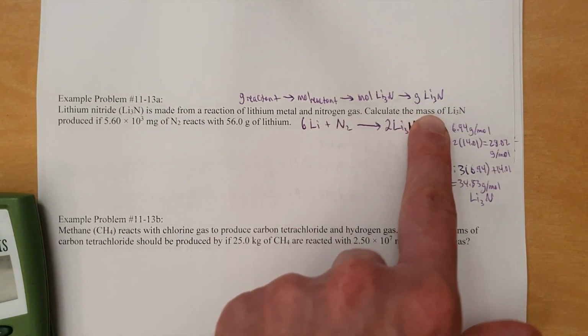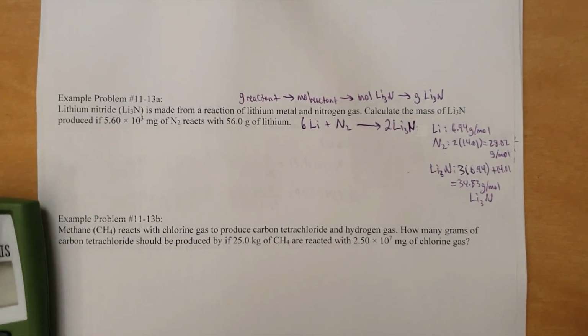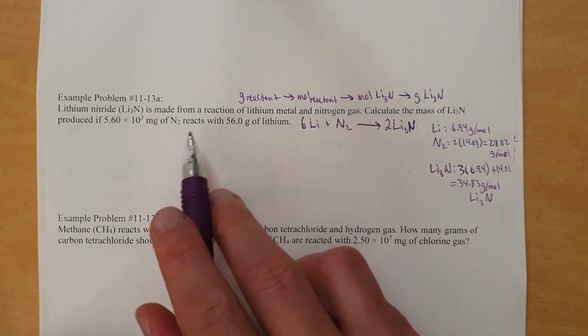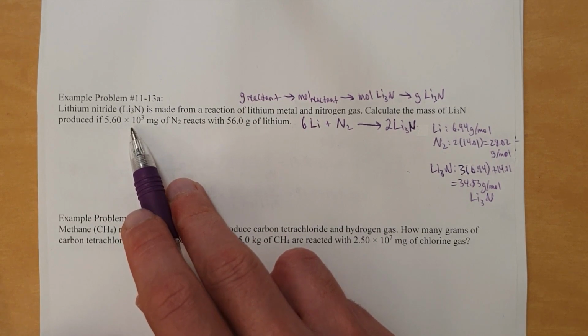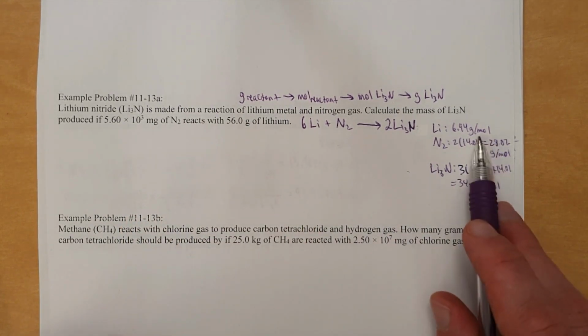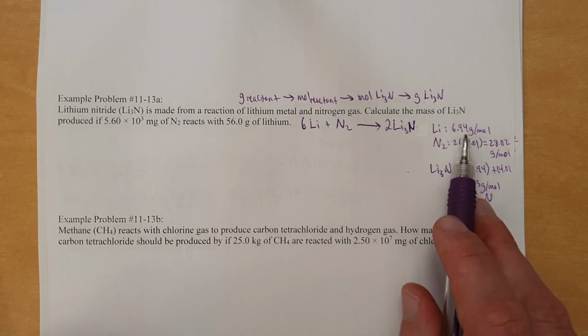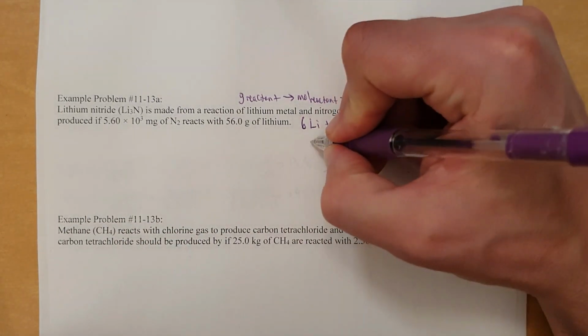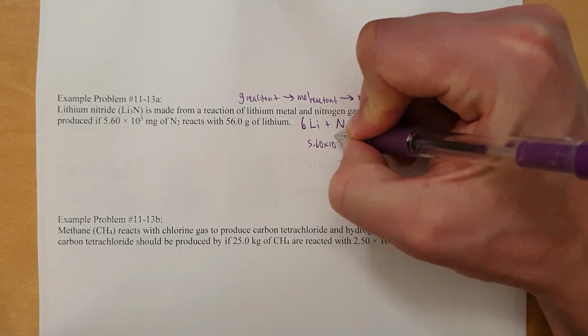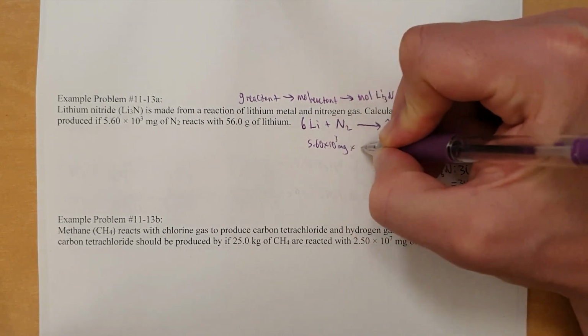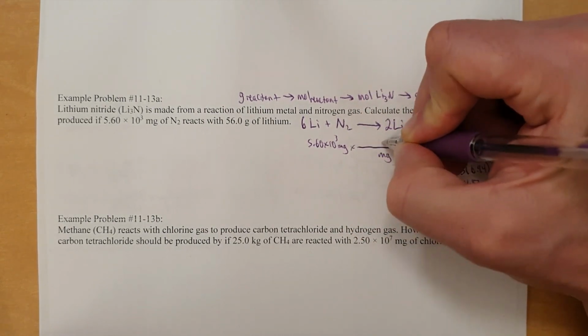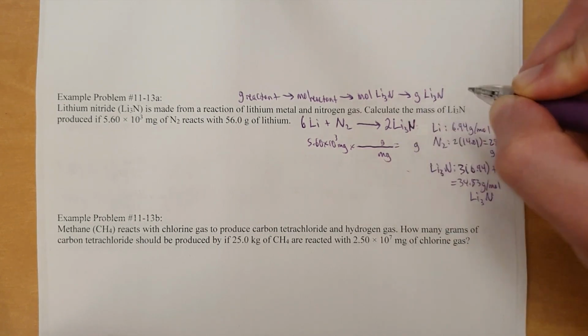It's asking for the mass of lithium nitride. I did mention that this needs to be converted to grams. And notice everything's in grams, grams, grams, grams per mole. This has to be converted to grams because milligrams cannot cancel with grams. So 5.60 times 10 to the third milligrams times milligram on bottom, gram on top will give you an answer in grams.